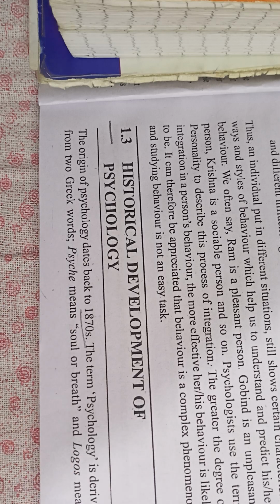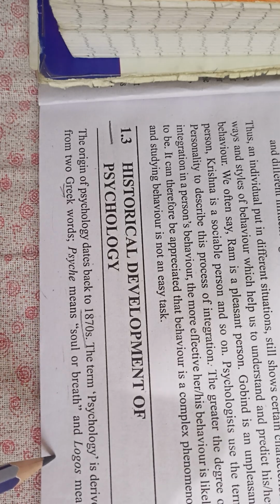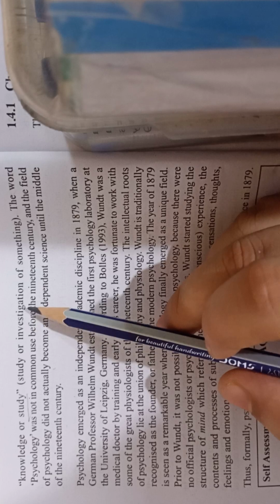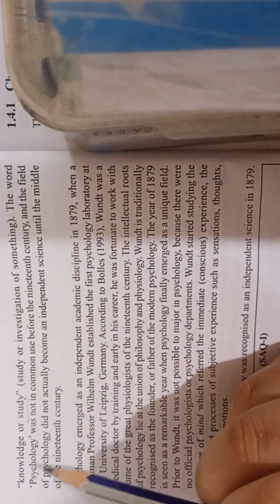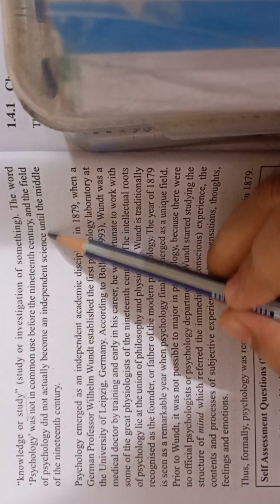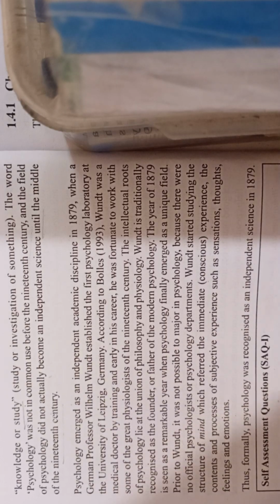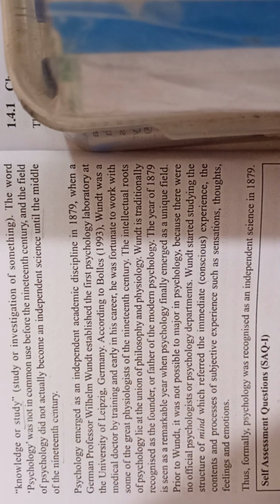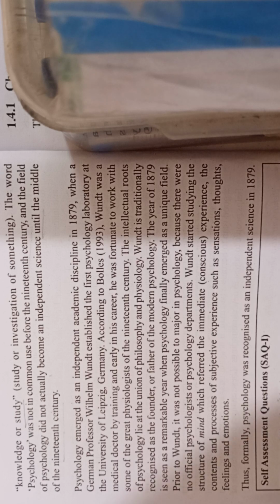The term psychology is derived from two Greek words, psyche, which means soul or breath, and logos, which means knowledge or study or investigation of something. So psychology is made up of two Greek words, that is psyche and logos. The word psychology was not in common use before the 19th century. The field of psychology did not actually become an independent science until the middle of the 19th century. So see, it is not an independent science until the middle 19th century.